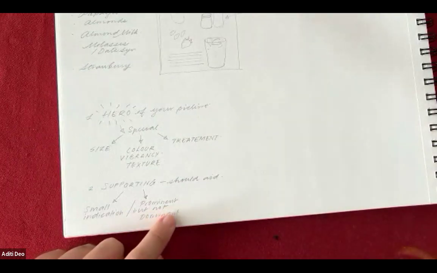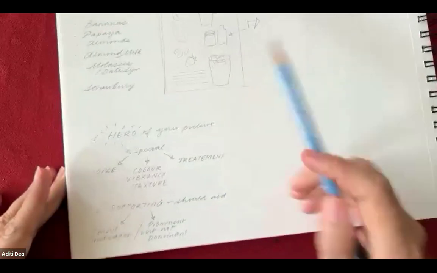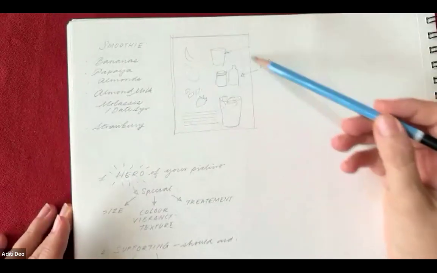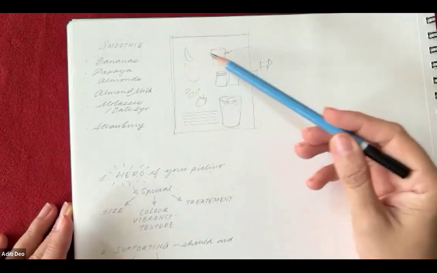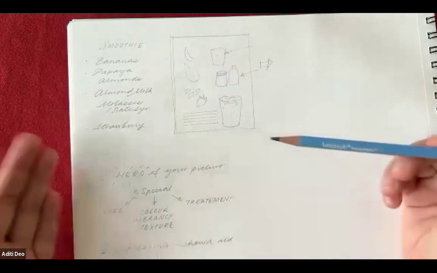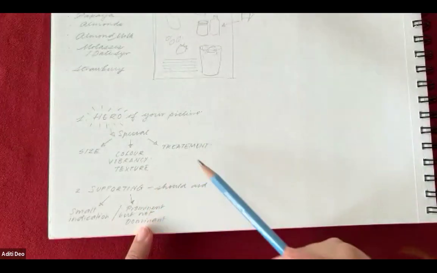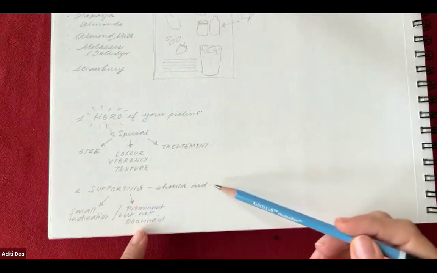Now, an example of this I can give you is, for example, in this particular case, we could easily compose our smoothie as if it is inside a fridge. All these ingredients can be kept in the fridge. So, the fridge or the inside of the fridge can be the supporting illustration.